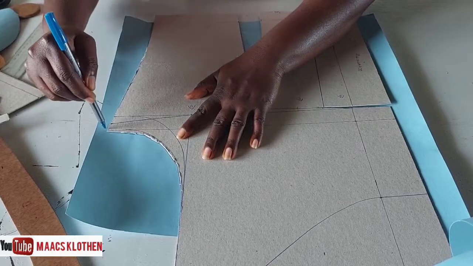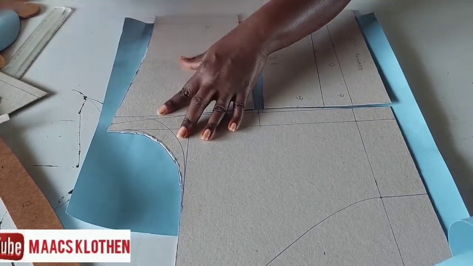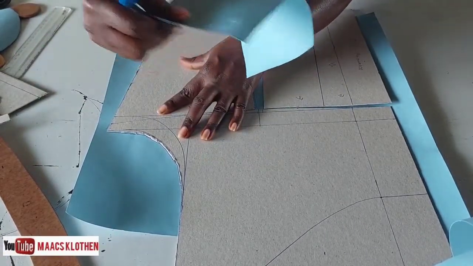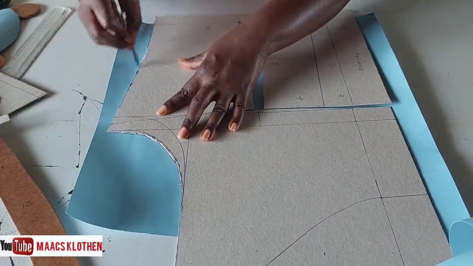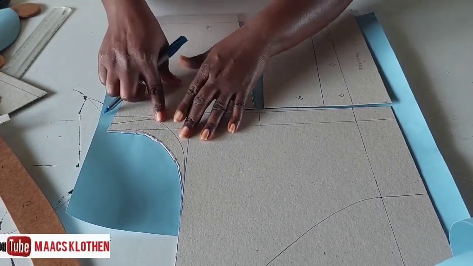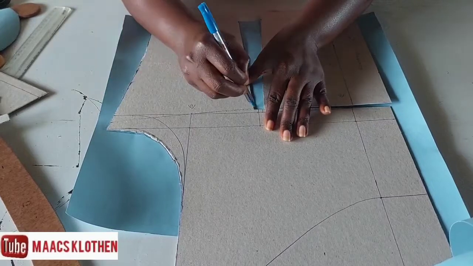You can also use the front one to trace it. You can also use this one to trace it. Okay, so we have this and the dots.